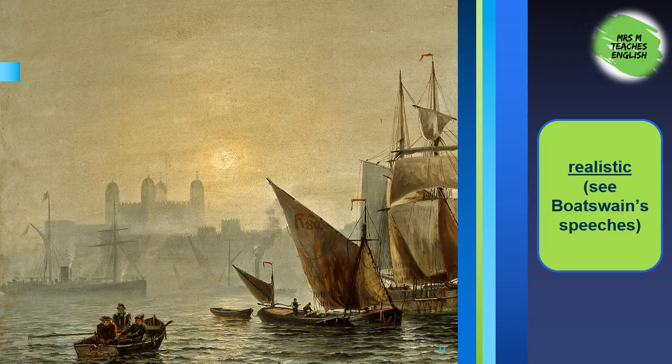This picture shows London round about the time of Shakespeare, with the Tower of London in the background. These are sights that Shakespeare, the actors, and the audiences would have known very well.